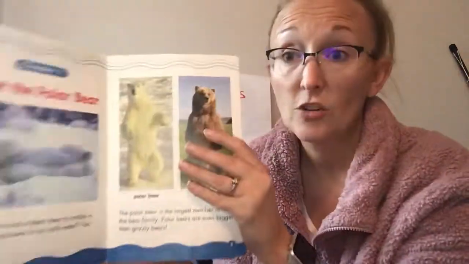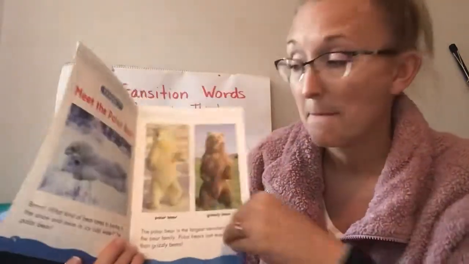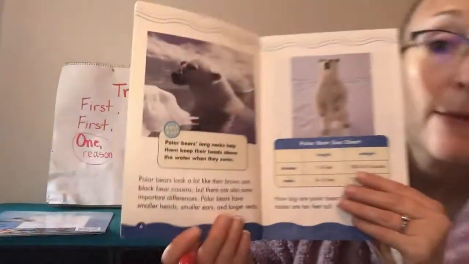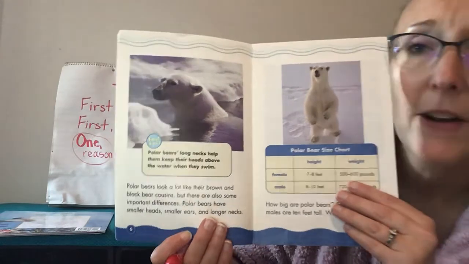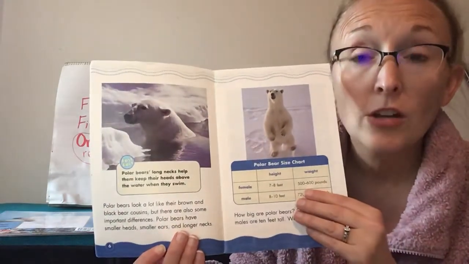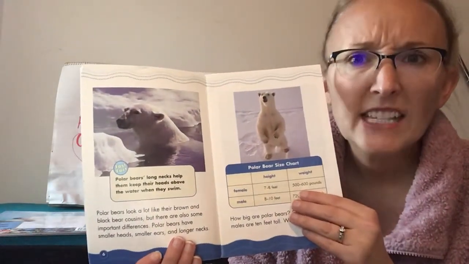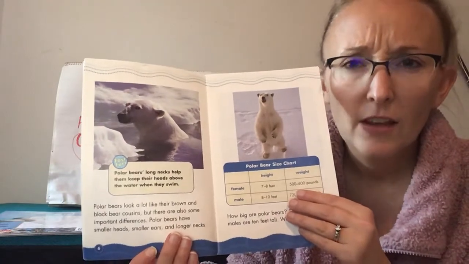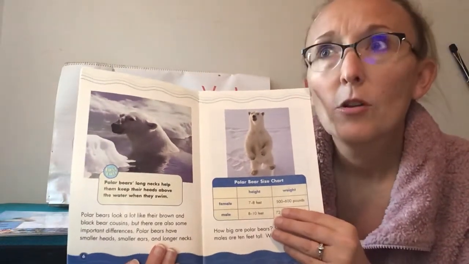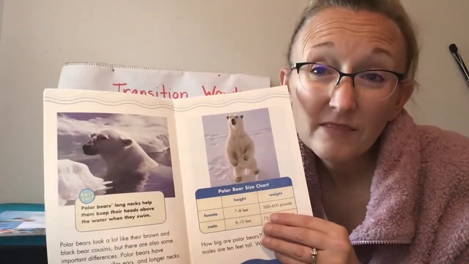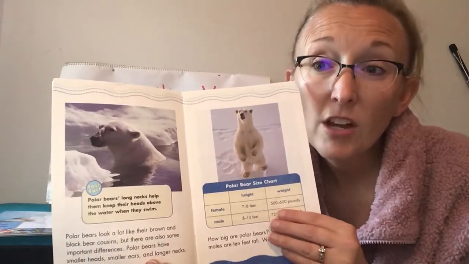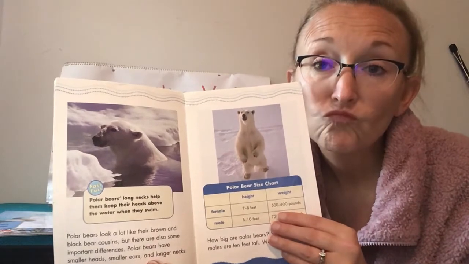Let me go back and look. What else did I learn? There's the grizzly bear part, right? I learned that. Oh, I remember. I learned about their heads. Okay, what was it? Oh no, it was more about their neck. Their necks are long so their heads stay above water, right? That's kind of long. Polar bears have long necks to help with swimming, kind of. Polar bears have long necks to keep their heads above water.